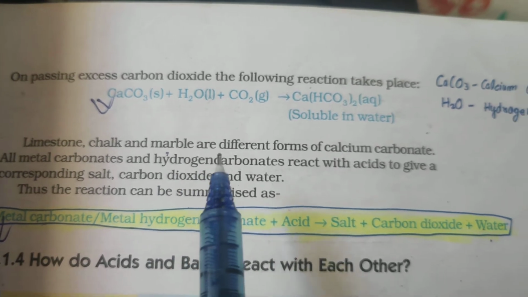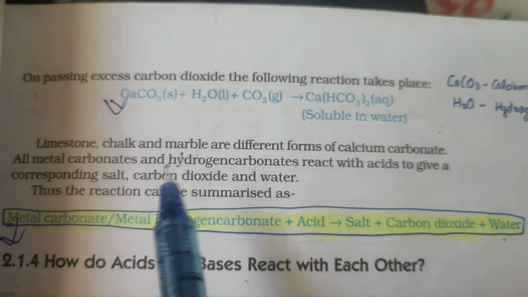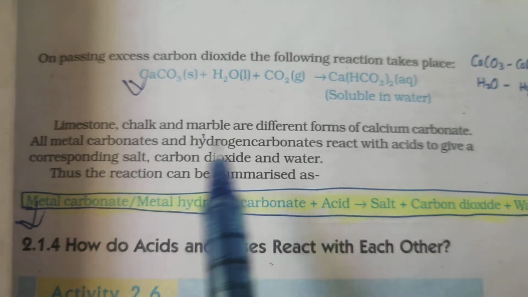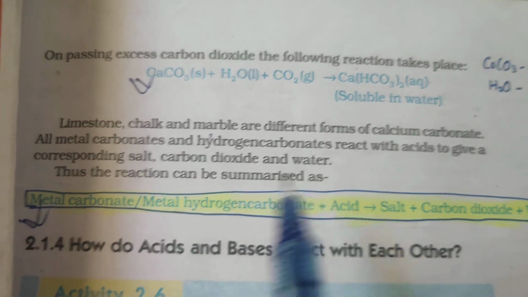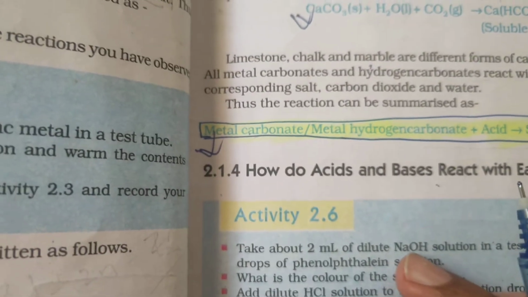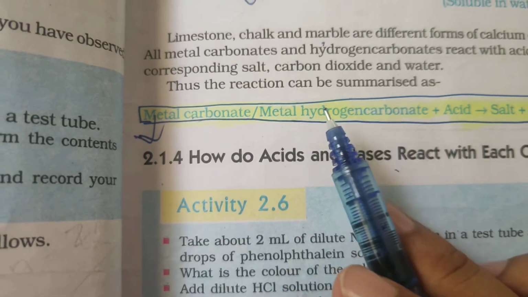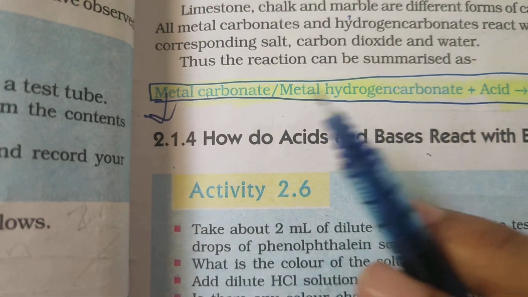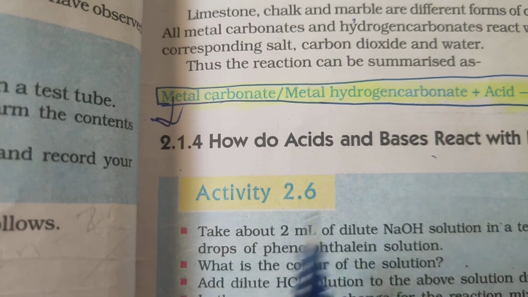Limestone, chalk, marble are different forms of calcium carbonate. All metal carbonates and hydrogen carbonates react with acids to give a corresponding salt, carbon dioxide and water. Now we can sum up the previous reaction as metal carbonate or metal hydrogen carbonate plus acid. What would it give? Metal carbonate or metal hydrogen carbonate with acid would give salt.